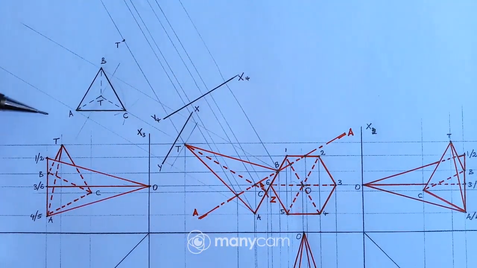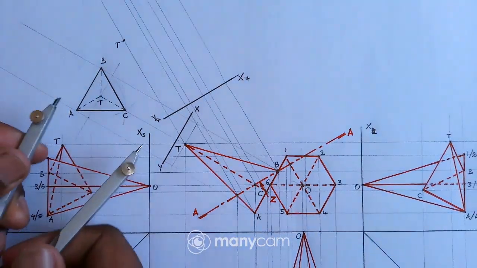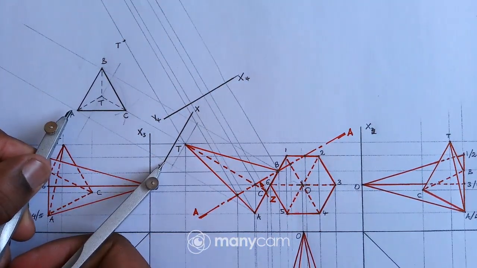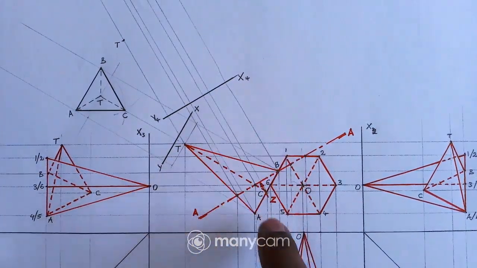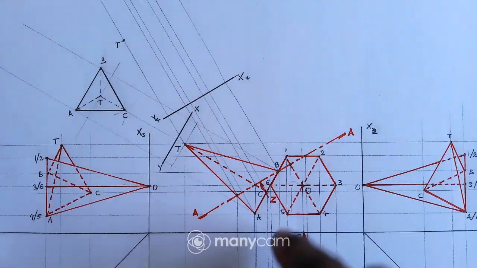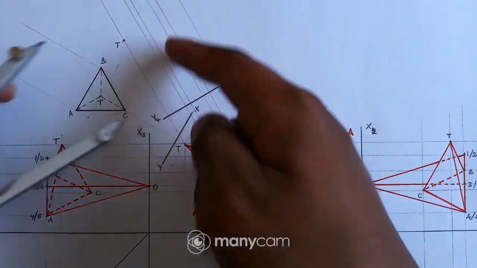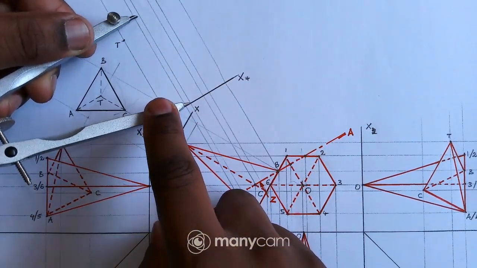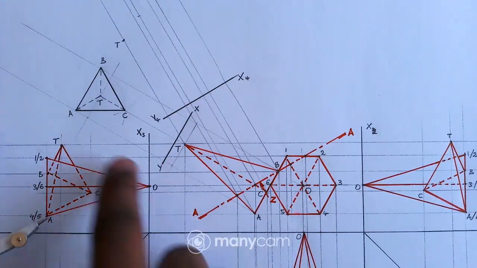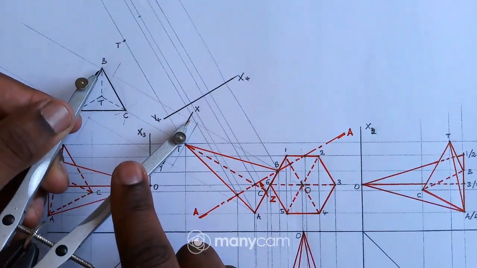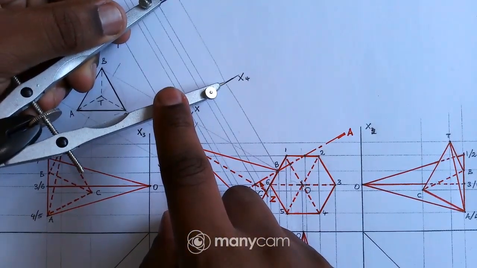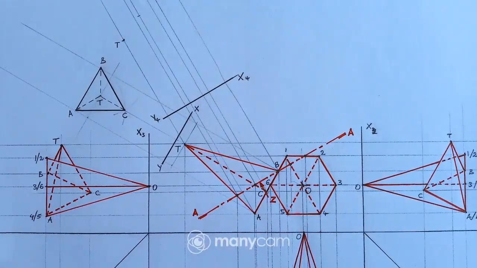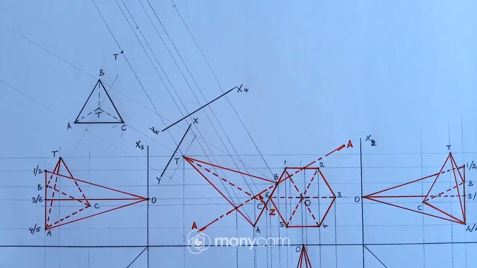Then I have to find those 3 points from the base. I'll start with point A, do the same thing, distance from the XY line to point A. Where is A from the front view? A is there, that means I'll mark a point on this line, right? Because A and B, they have the same distance from the XY line, that means I'll mark on that line as well, up there. Let me just move it a little bit down.